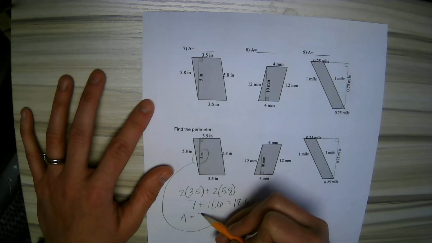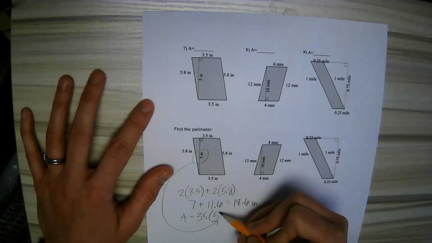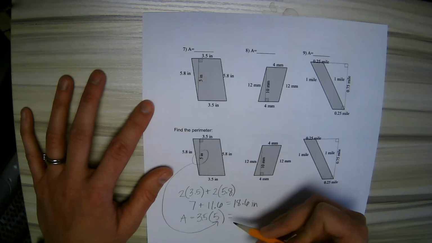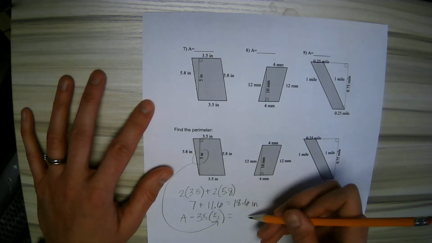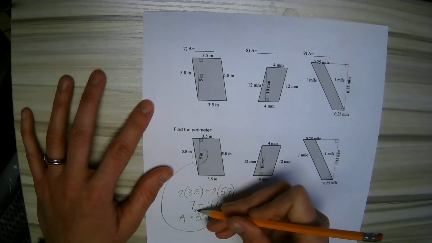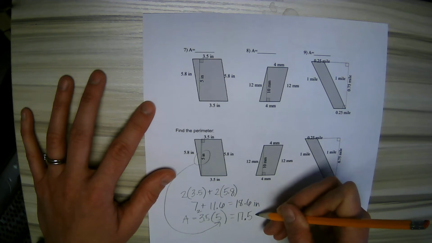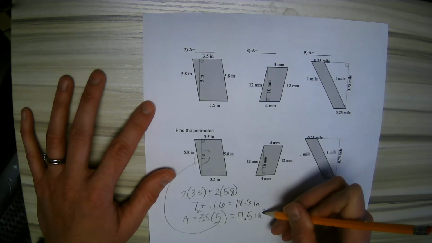So we would have 3.5 times 5. 5 times 5 is 25. 5 times 3 is 15, 16, 17. We had one decimal in there. So 17.5 inches squared.